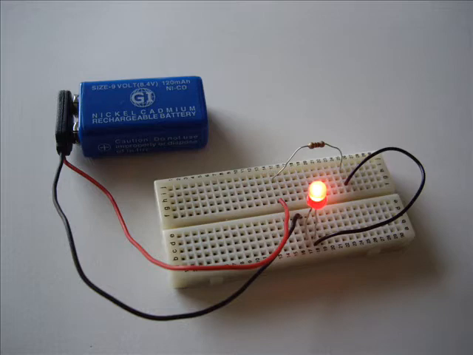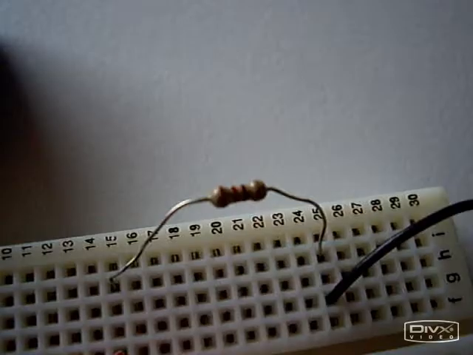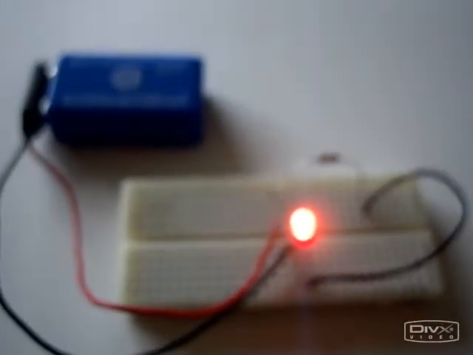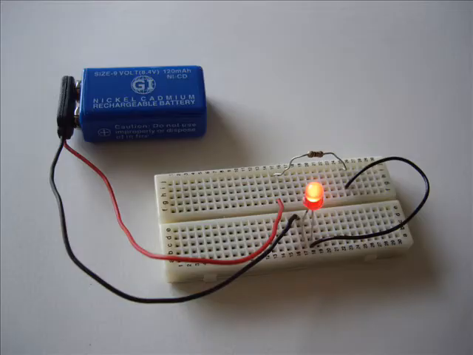The smaller the resistance value is, the smaller the opposition to the current flow, and therefore the higher the current. The higher the current is, the brighter the LED. See, for example, how bright the LED is with the current resistor value of 100 ohms.